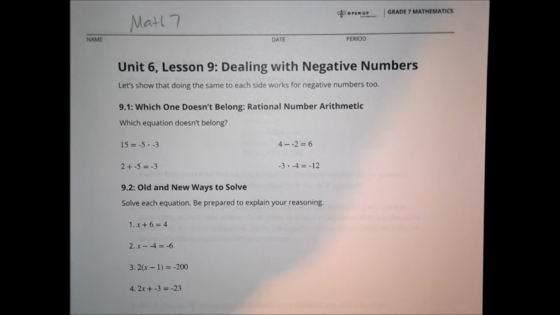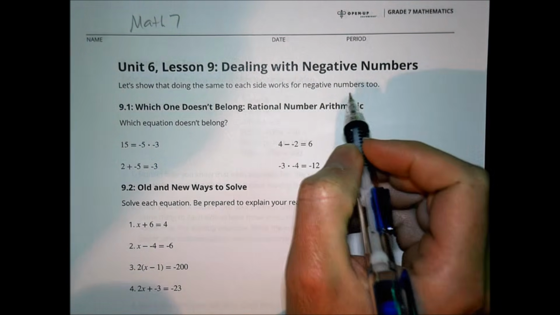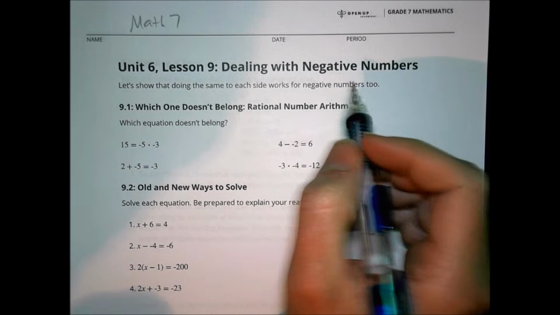Hey, this is Math 7, Unit 6, Lesson 9, dealing with negative numbers. So we're going to show that doing the same to each side works for negative numbers too in this lesson.